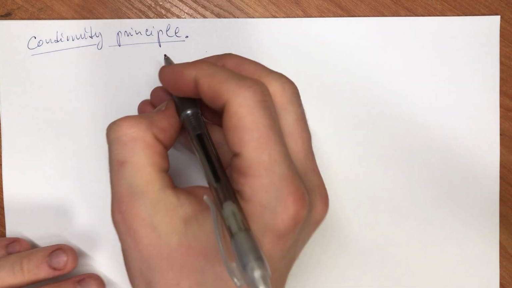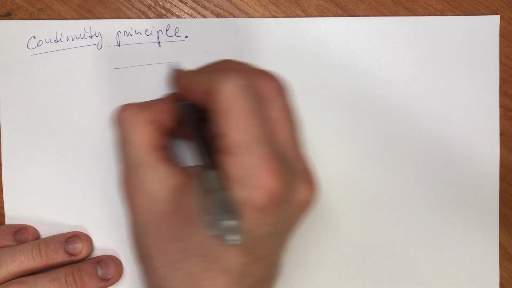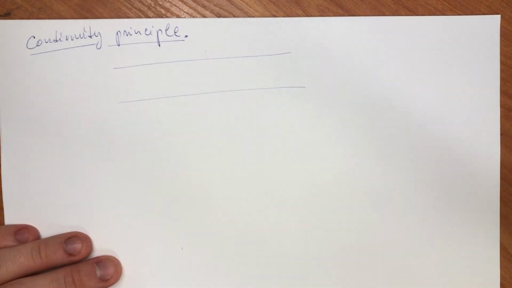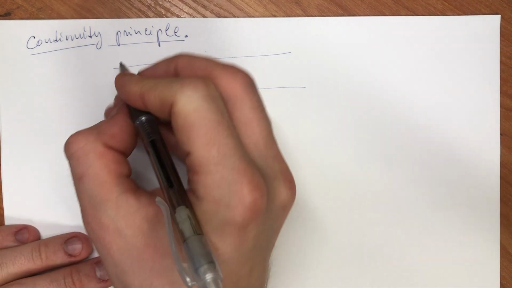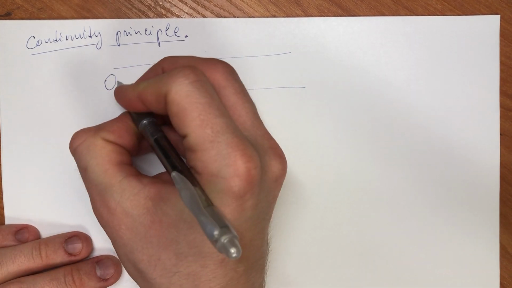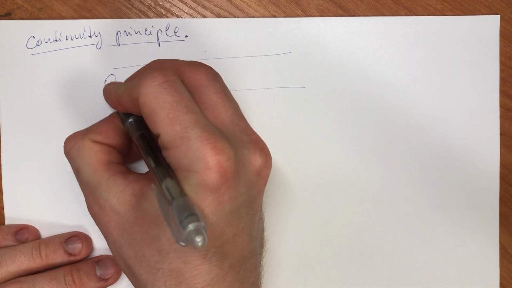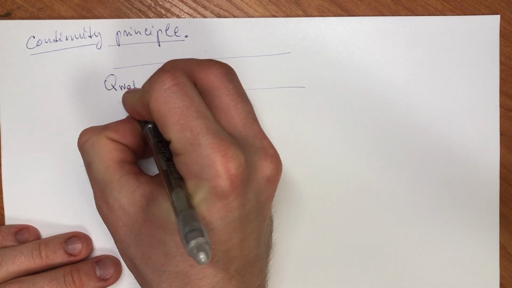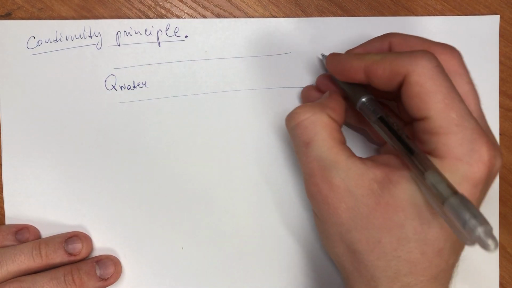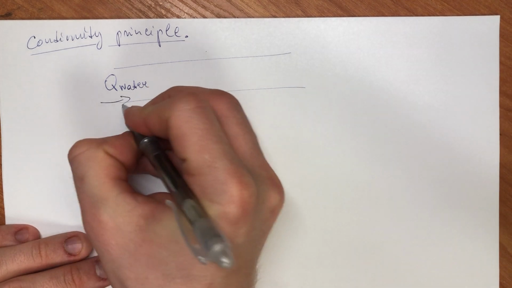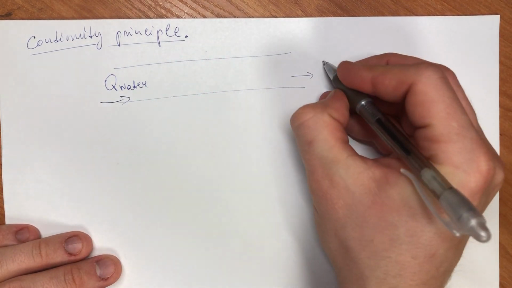If we have, let's say, a pipe, the amount of water that comes in must go out.